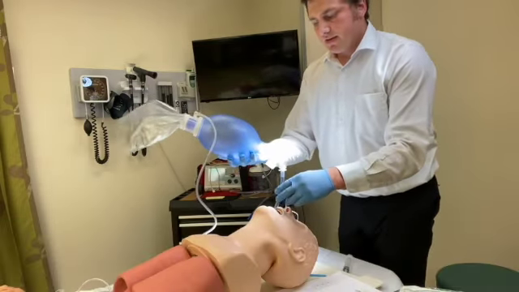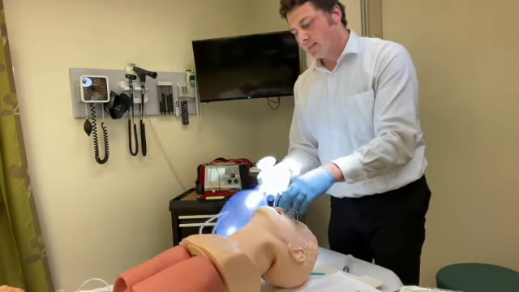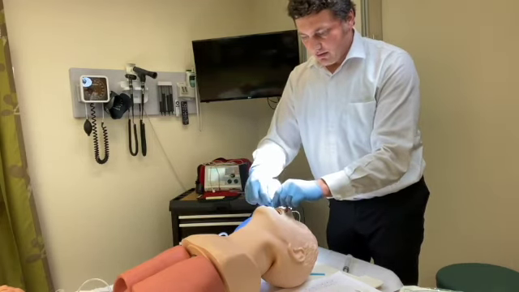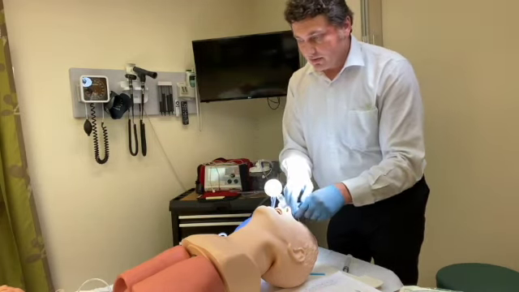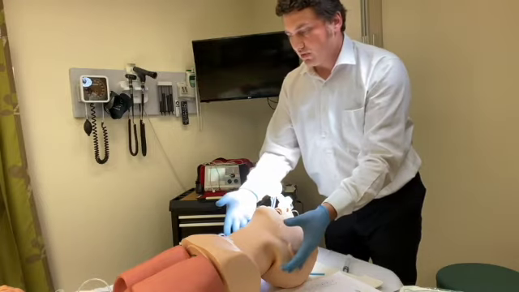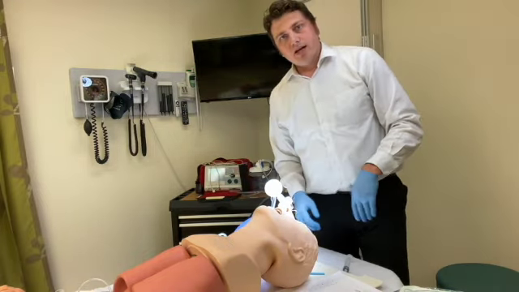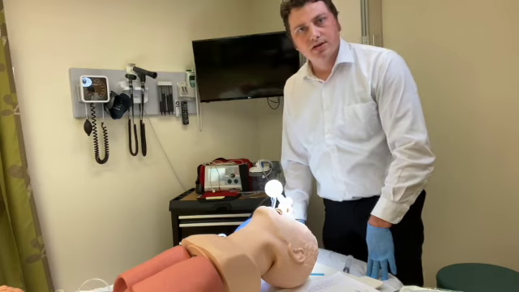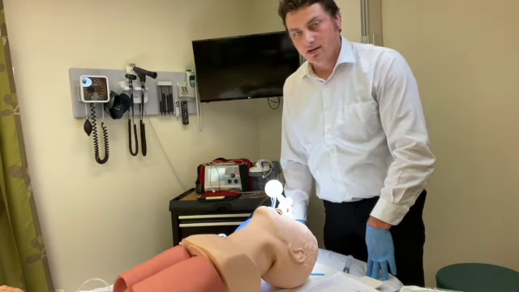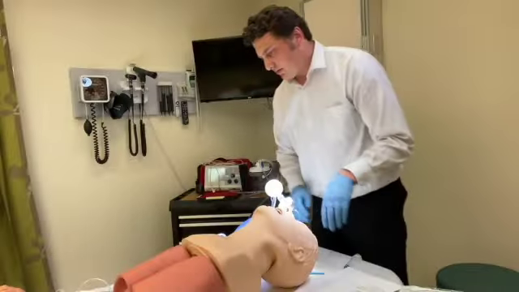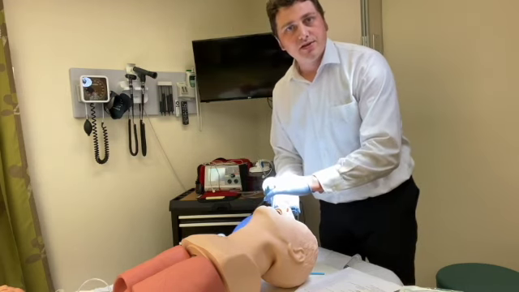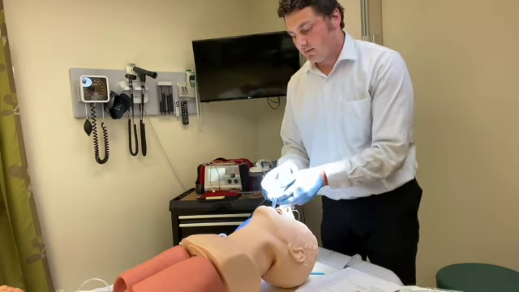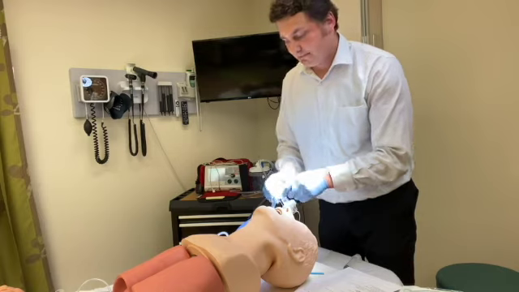Capnometer is in place. You want to tape this down. You can take tape and place it over the nose and drape it around. It is your job to make sure that you do get a chest x-ray to identify that it is in the right location. And then you'll need to maintain analgesia and anesthesia while someone is intubated. Someone should not be intubated while awake.